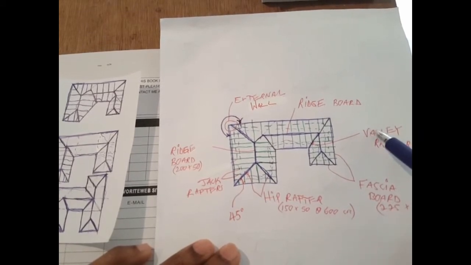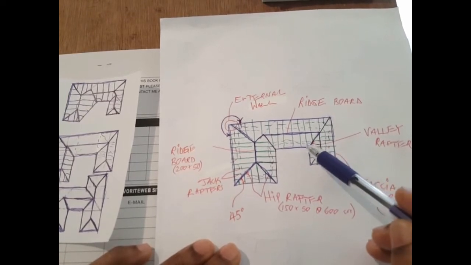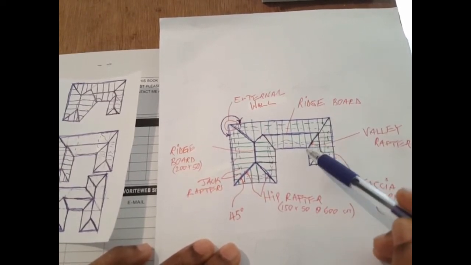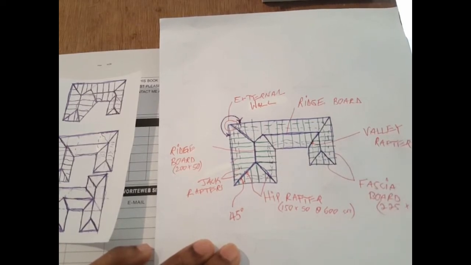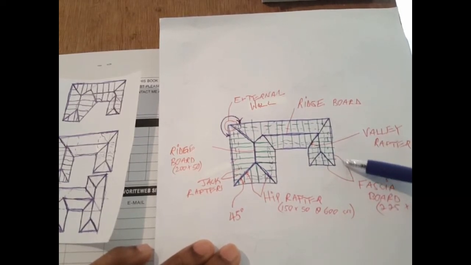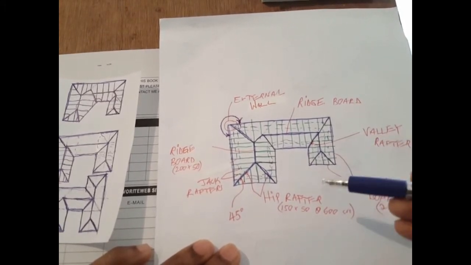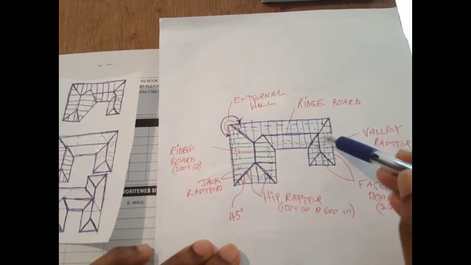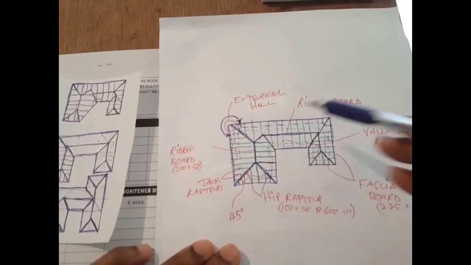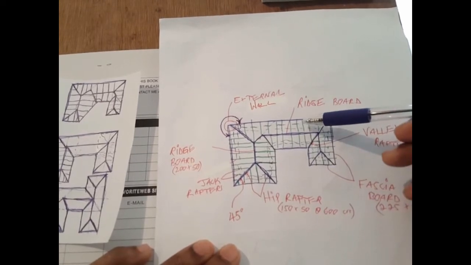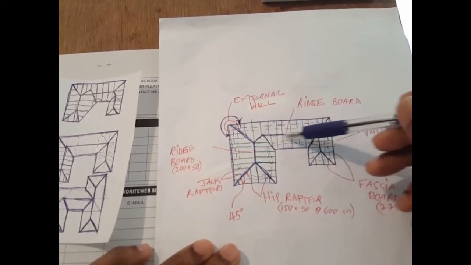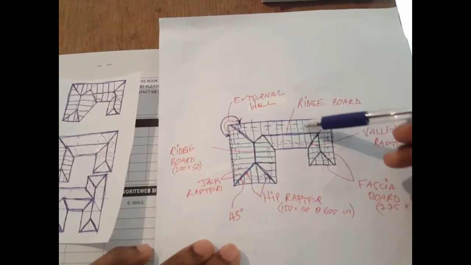Here we have a valley rafter, and a valley rafter is a rafter that is formed at the corner of two internal walls. On this side here we have our fascia board, and the fascia board is the piece of board that covers the edge of the rafters. Here we have a series of rafters. Here in green, we have the rafters, and rafters should always be perpendicular to the fascia board and their ridge.